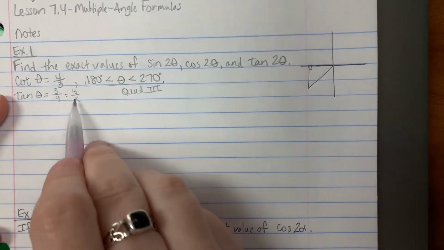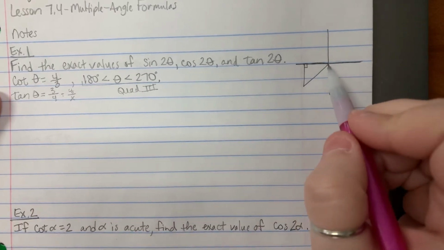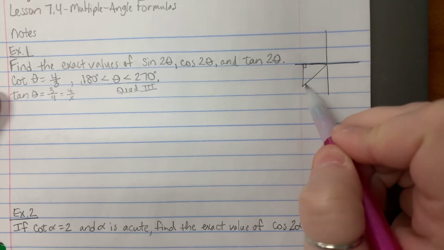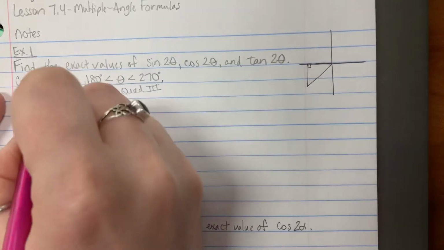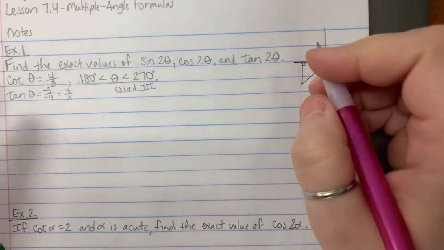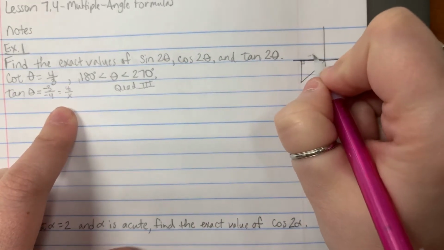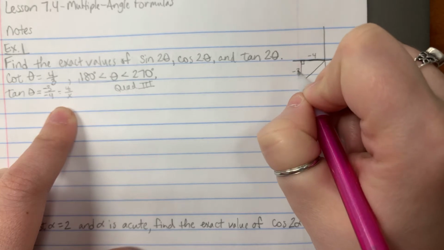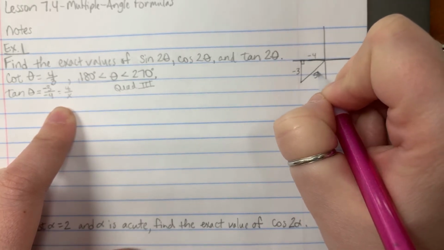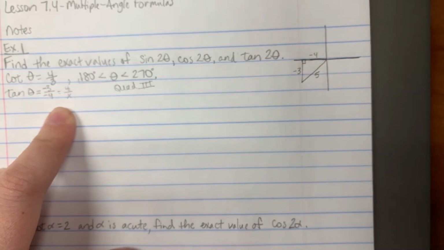In this case, the one thing I'm going to think about is that I'm in this third quadrant, which means both my x and my y values are negative. So really this is a -3 over -4 if I'm thinking about it that way. My x value was a -4, my y value was a -3, which makes this hypotenuse a 5. You can use the Pythagorean theorem to help you with that.